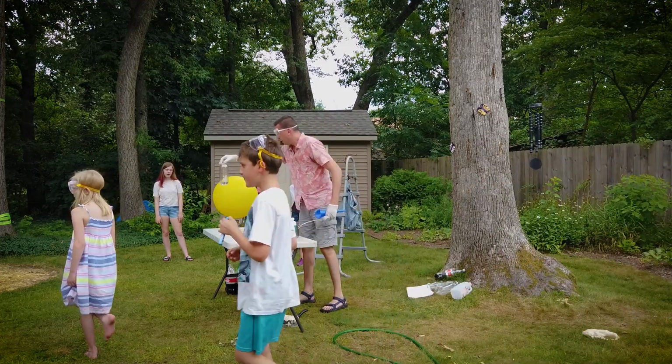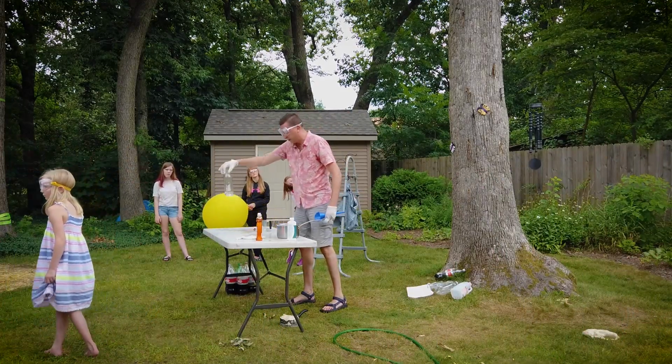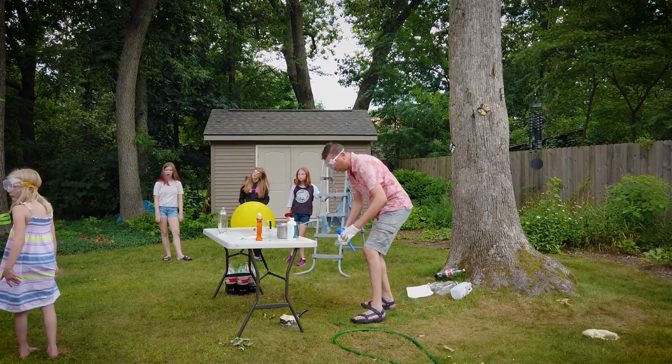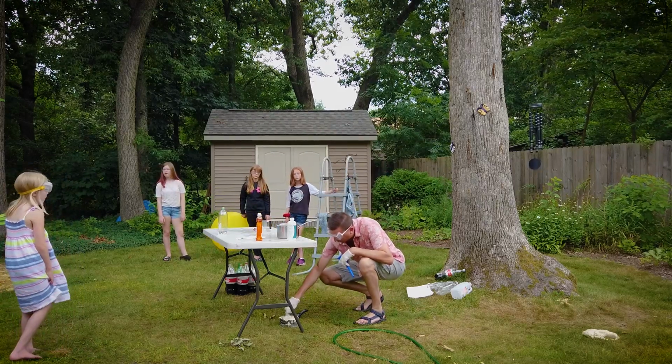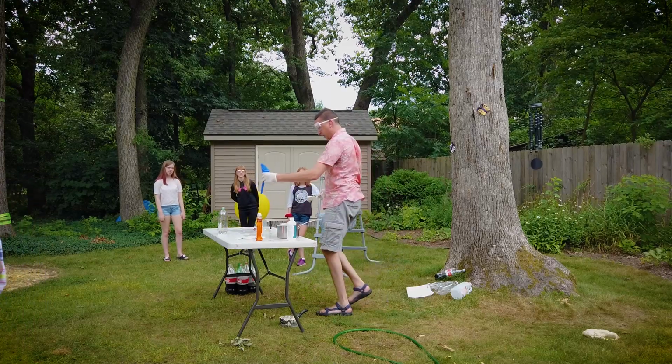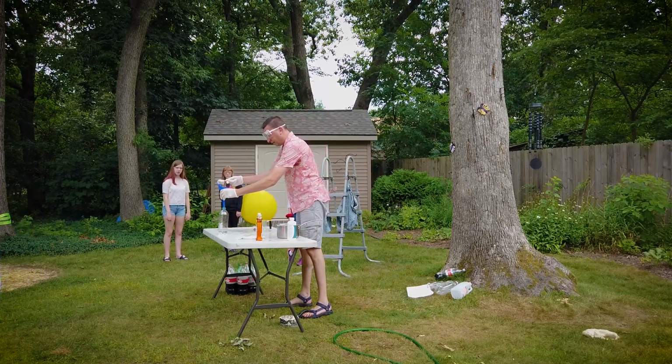Now, here we've got our mixed 3% solution. And for step 1, we're going to pour in a quarter cup of yeast.